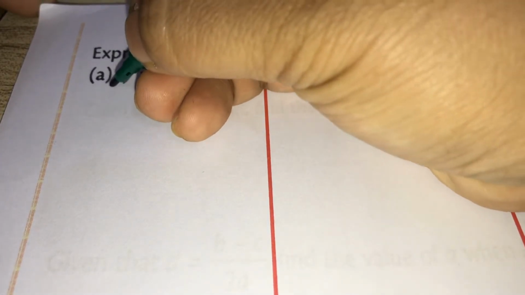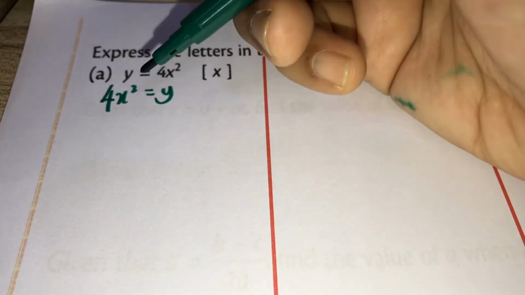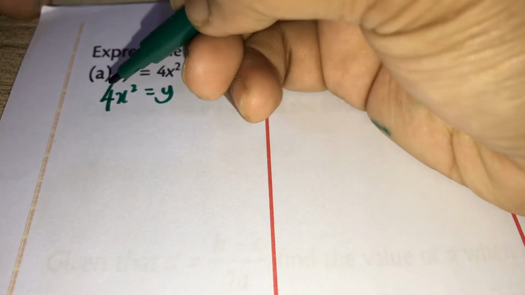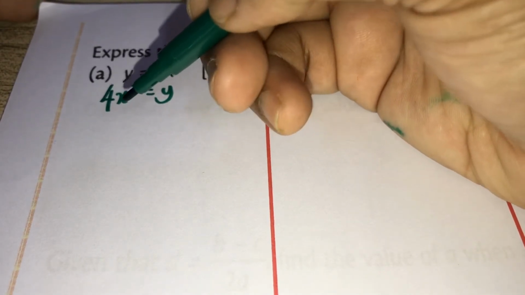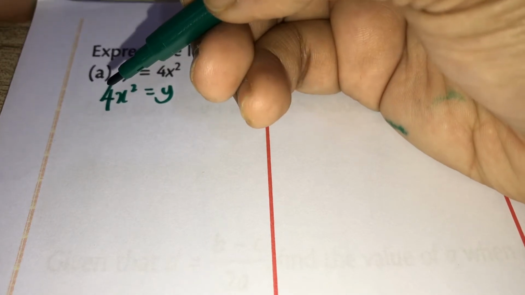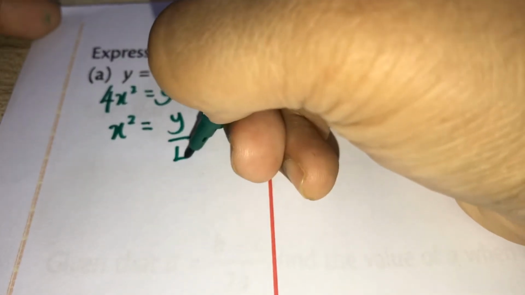Step: you write 4x squared equal to y. Then you can move 4. This one means multiply 4 times x squared, so you move 4 to the right and it becomes x squared equal to y divided by 4, y over 4.